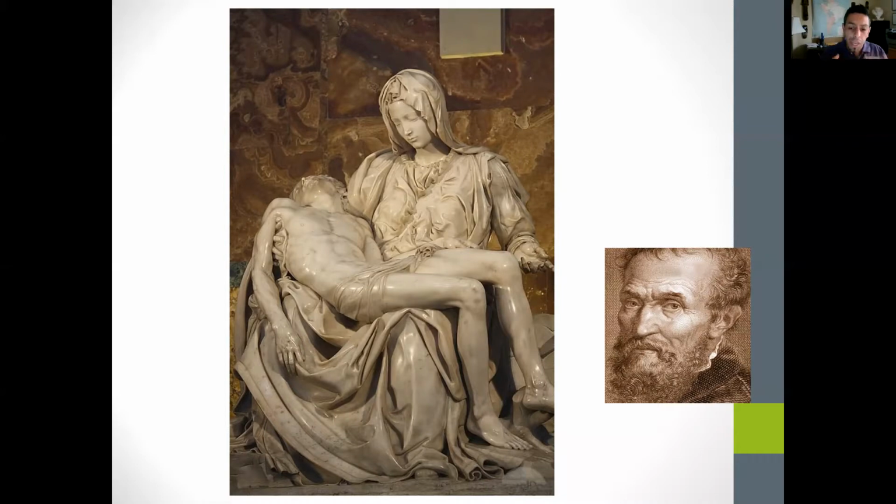Now, Michelangelo in this case sculpted it in such a way so that it seemed like this female figure can actually hold the body of Jesus as if he was still kind of an infant, a baby, right?